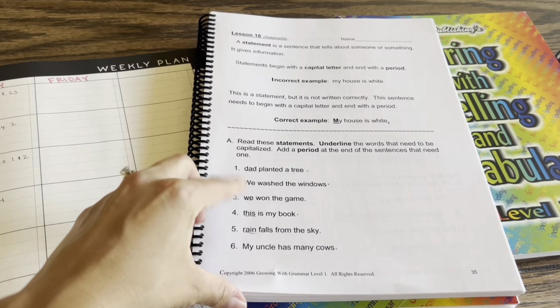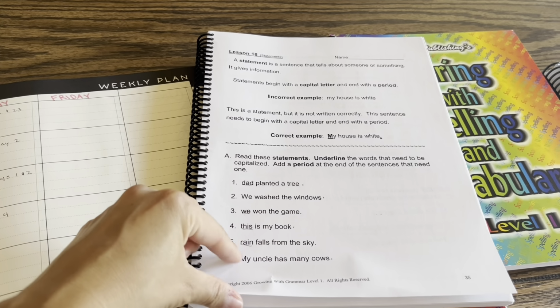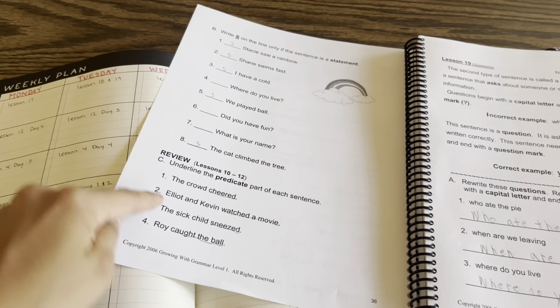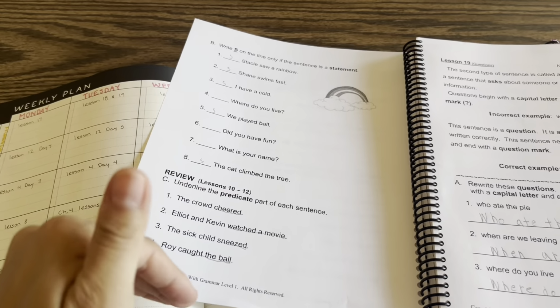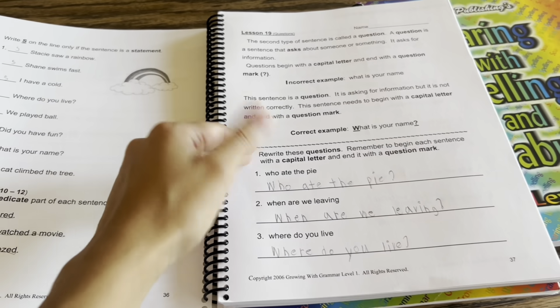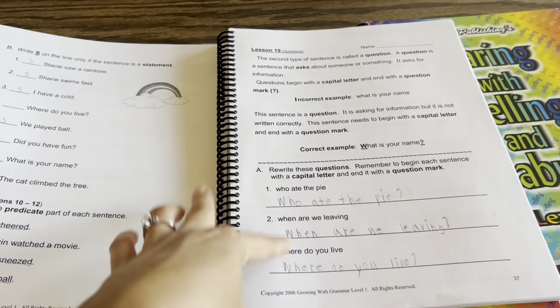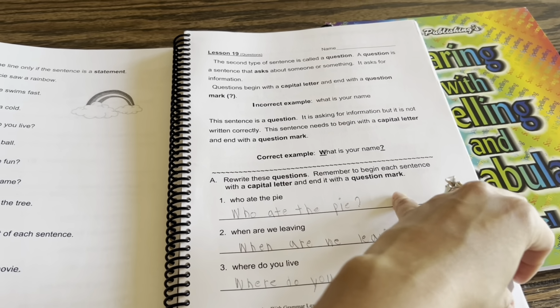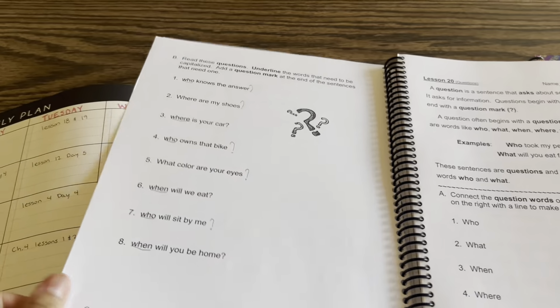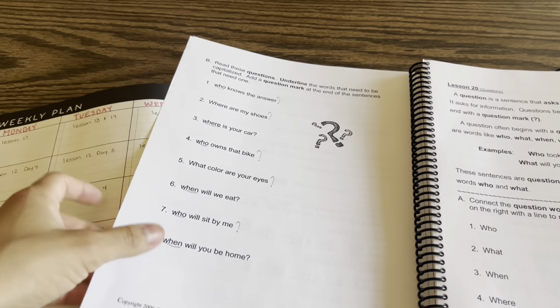So in this case, for this lesson, he was able to just underline and add periods, just write an S, and then underline. There was no writing at all involved. So I thought, oh, that was super easy. He'll have enough energy to do the next lesson as well. So I combined these 2 lessons for 1 day. And so he did this page here and another page of no writing.